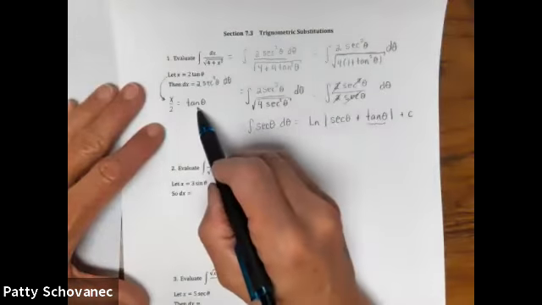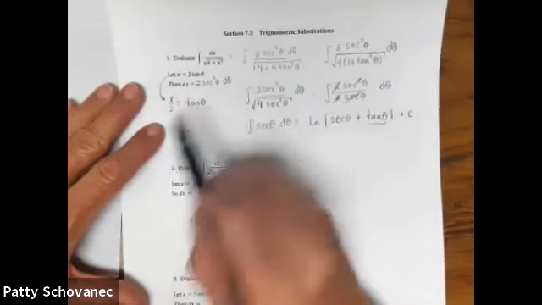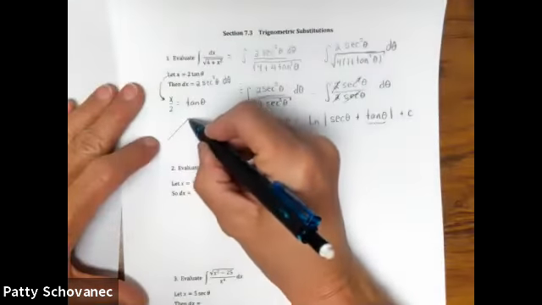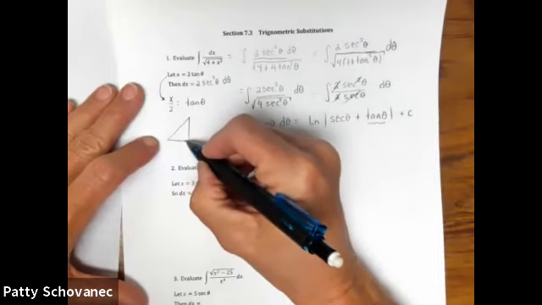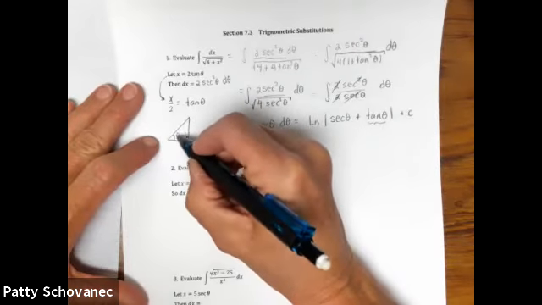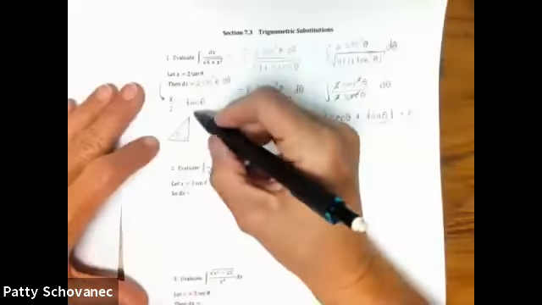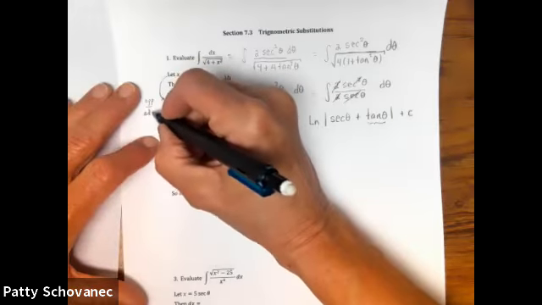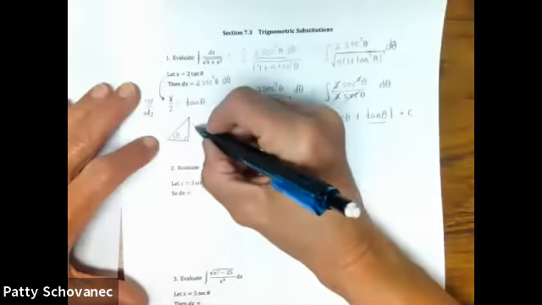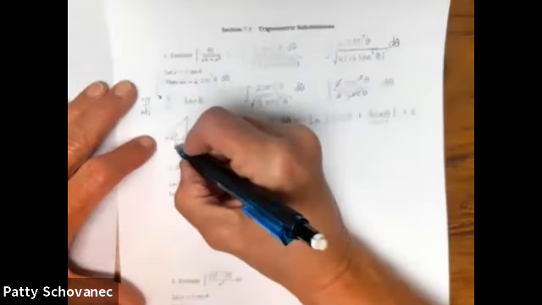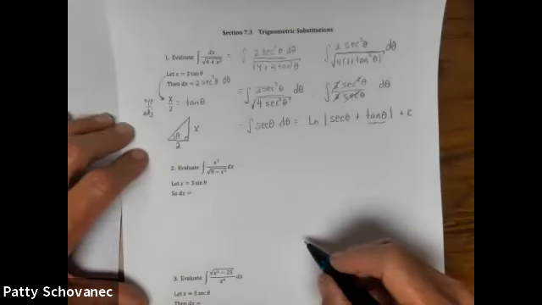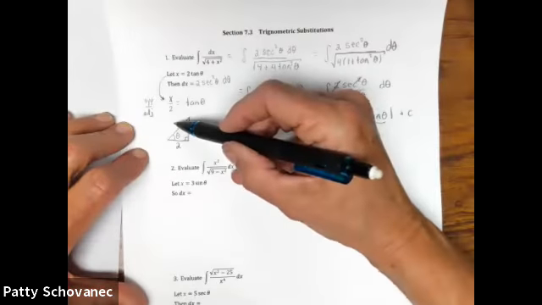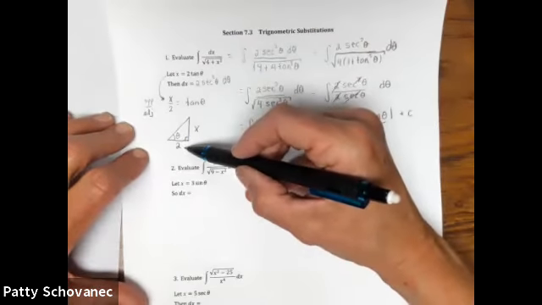If you know the trig value of an angle, then you know all 6 of them. And we have a triangle that can help us remember that. In right triangle trigonometry, if I put an angle theta there, the tangent is the ratio of the opposite over the adjacent. So I can put my opposite side to have length x, my adjacent side to have length 2. We're going to need the secant of that angle. The secant is the hypotenuse over the adjacent.